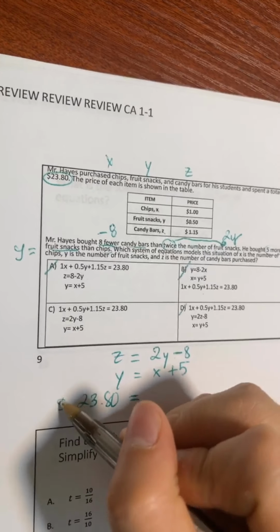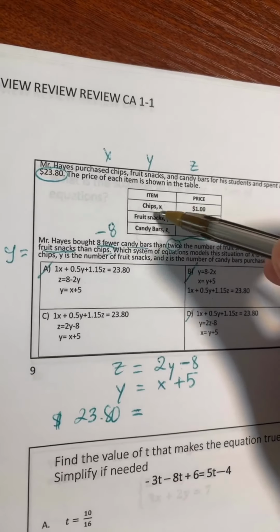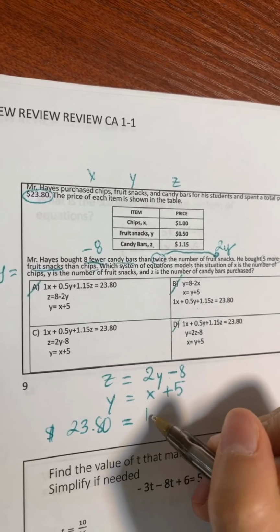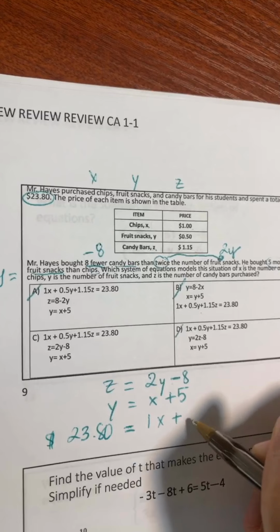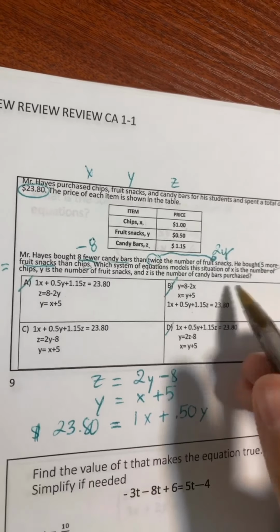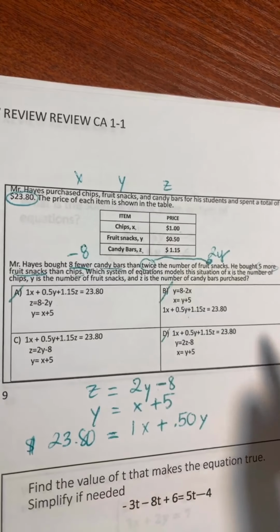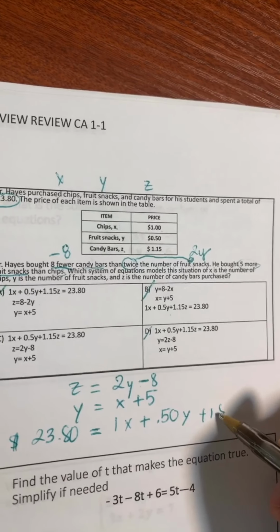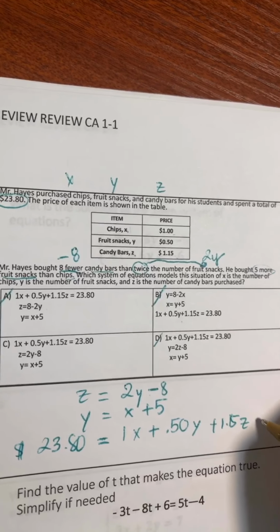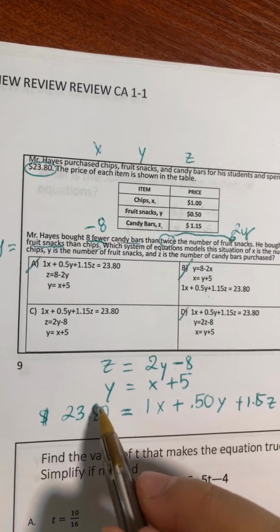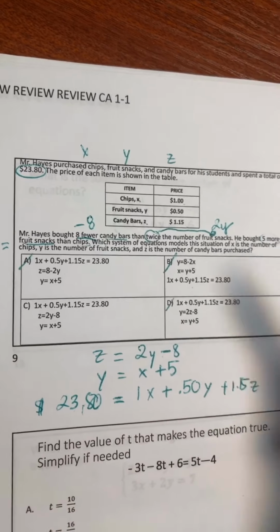That's the total money. So of course, you gotta multiply each of the item with their money, how much it costs, right? So we have 1 for chips, 0.50 for fruit snack based on the table, and then 1.15 for candy bars. All together we sell them for $23.80. Okay, so the answer right here is C.